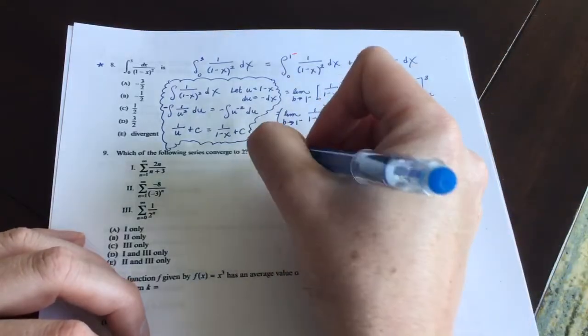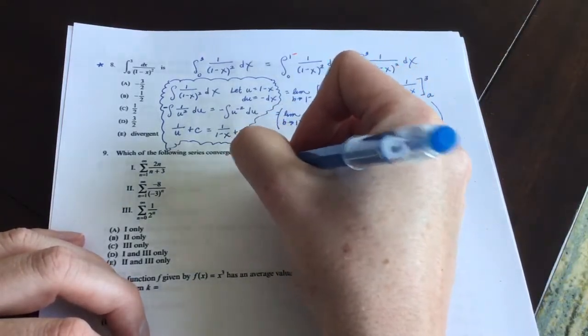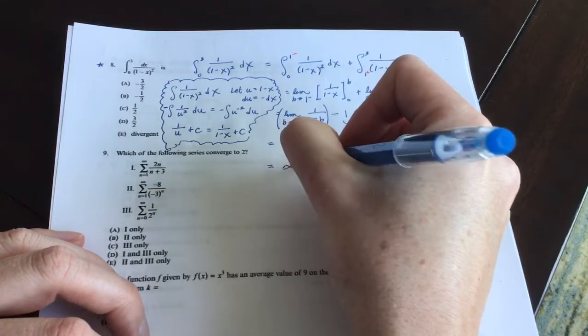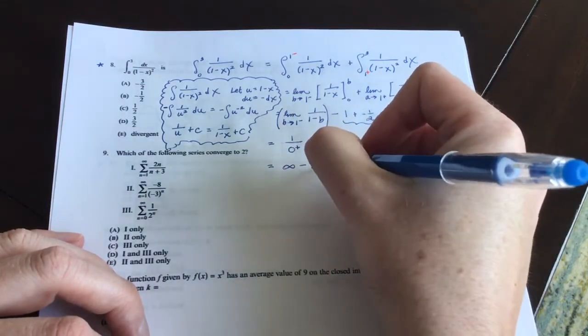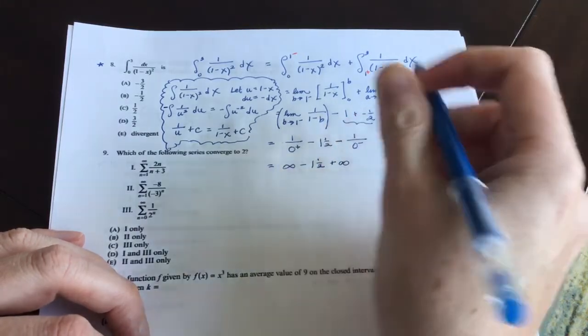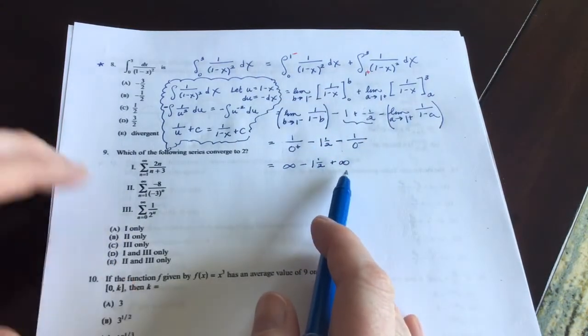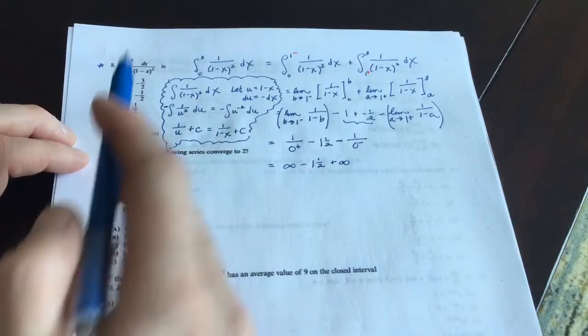Okay, so now what do we have? We have positive infinity, take away 1.5, and then you're subtracting a negative infinity, so you're adding positive infinity. So it looks like this thing blows up to infinity, which is why we could say that it's divergent.